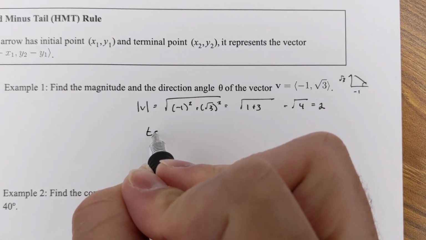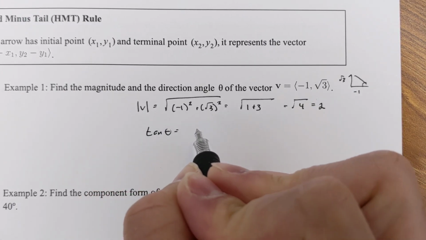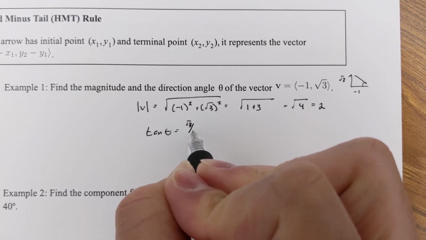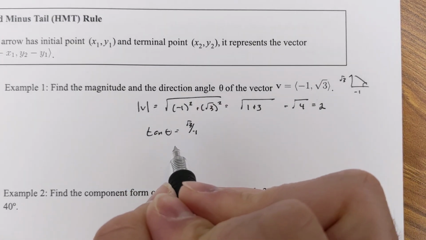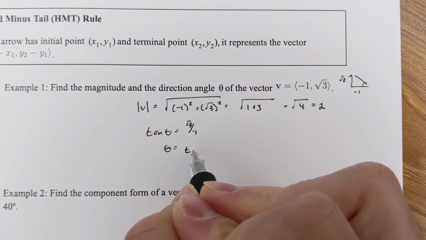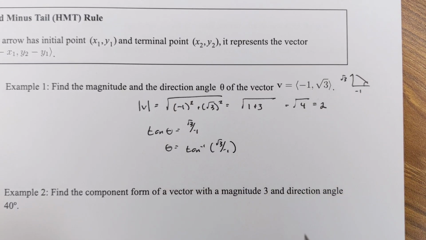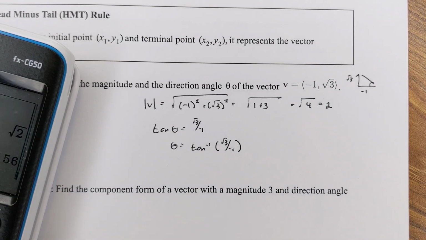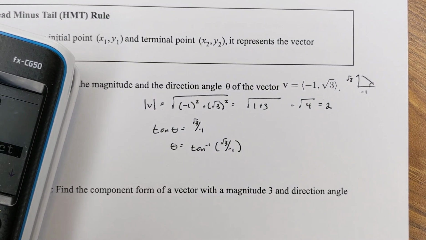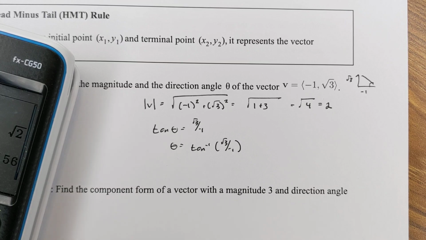So the tangent of my angle is equal to the opposite over the adjacent. So theta is the inverse tangent of root 3 over negative 1. Let's put ourselves in degrees here. So the inverse tangent of the square root of 3 divided by negative 1.